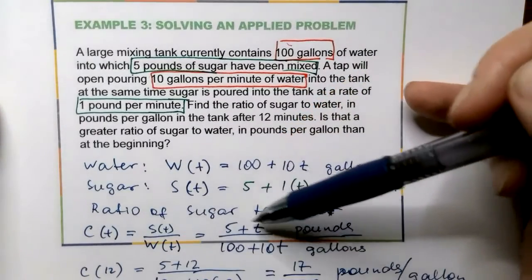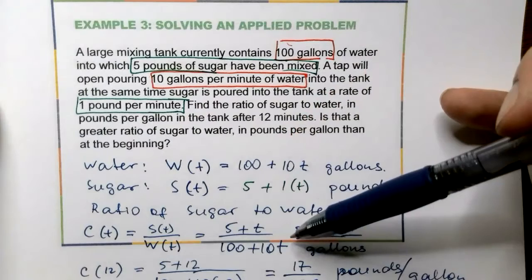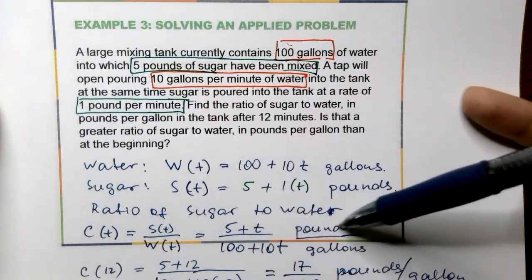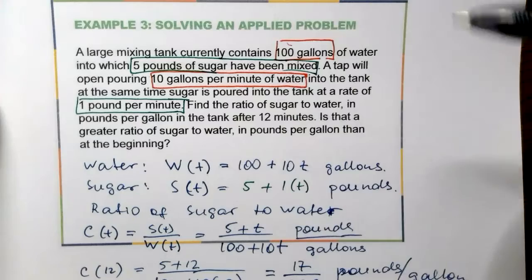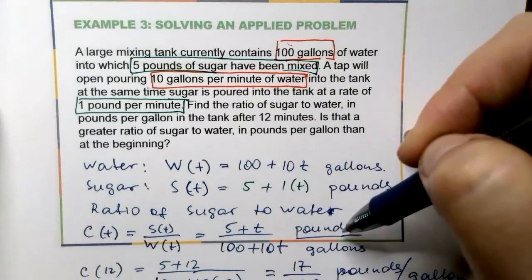It actually represented the concentration of sugar in pounds per gallons of water.